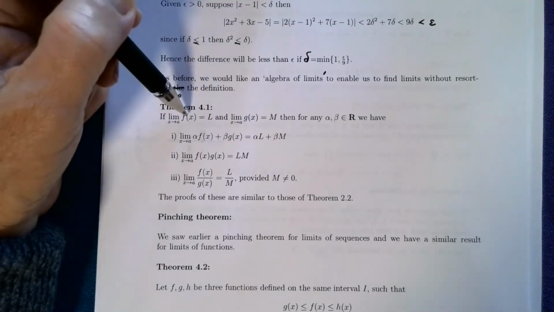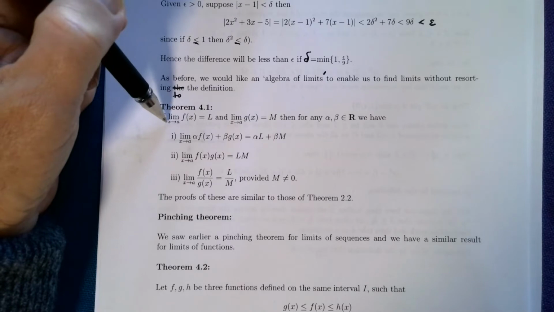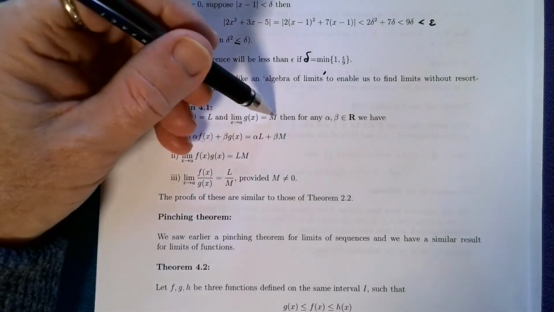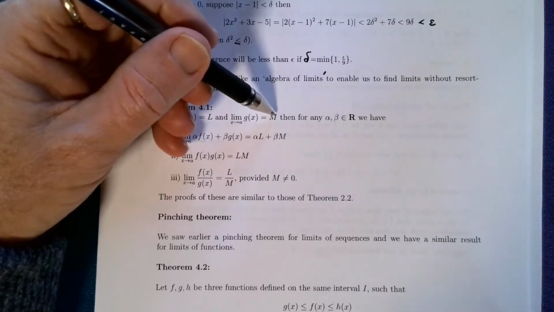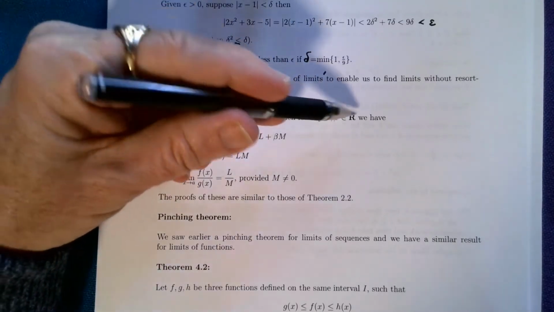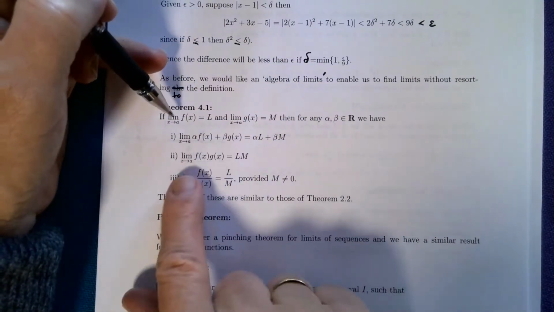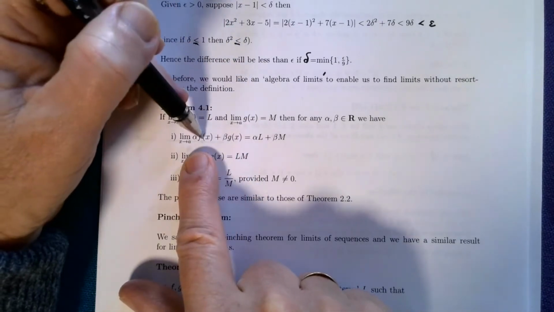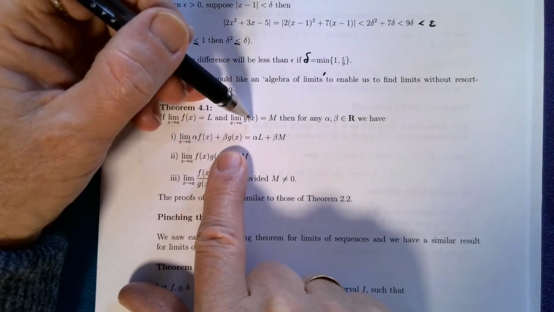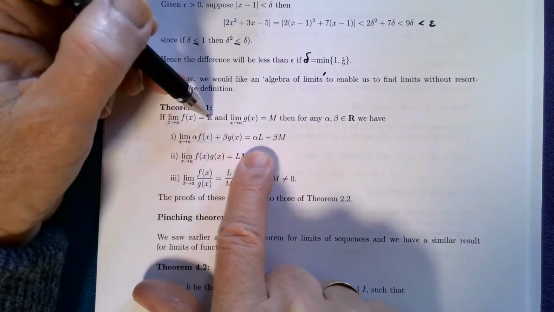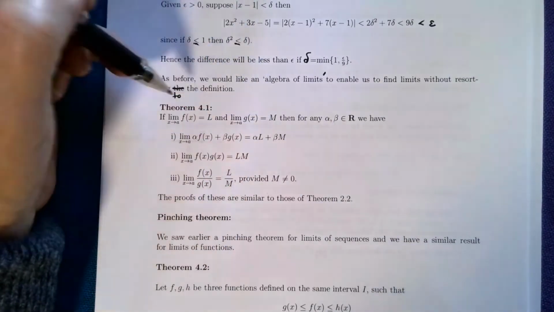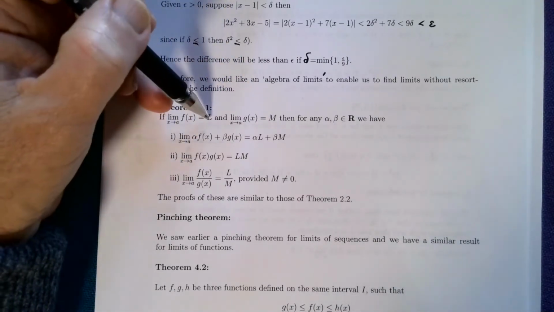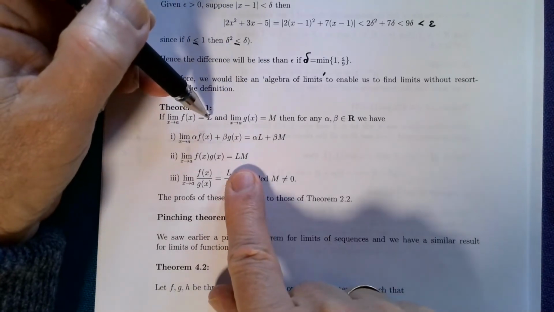So if we've got a function f of x, if the limit as x goes to a of f of x is capital L, and the limit as x goes to a of g of x is capital M, and alpha and beta are any real numbers, then if we want the limit of alpha f of x plus beta times g of x, well, as you might expect, the limit's just alpha L plus beta M. Similarly, if I multiply the two functions together and then take the limit, as you'd expect, we just get the product of the limits here.